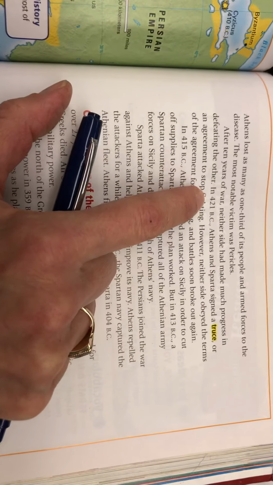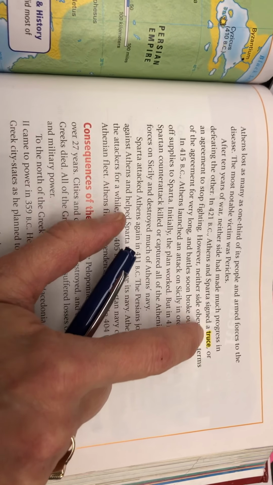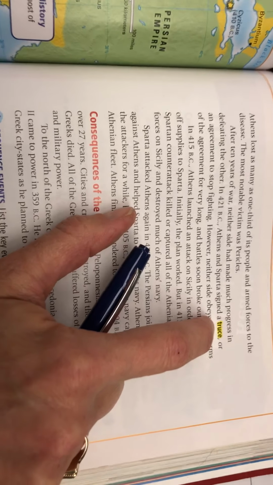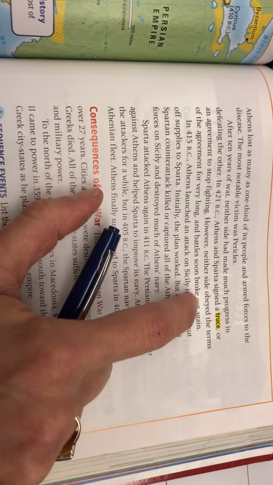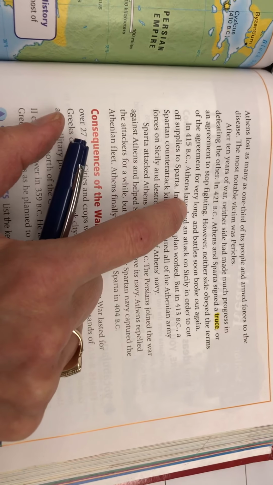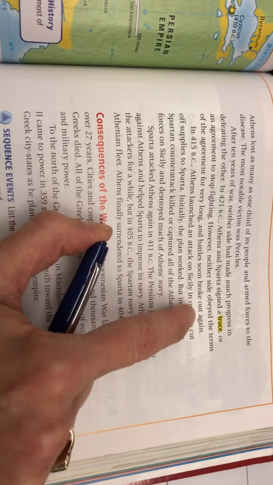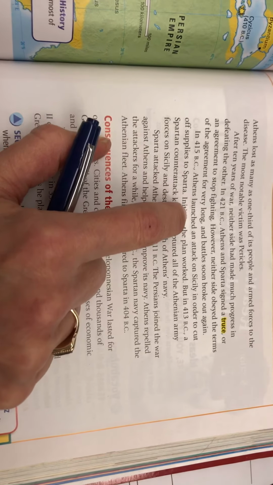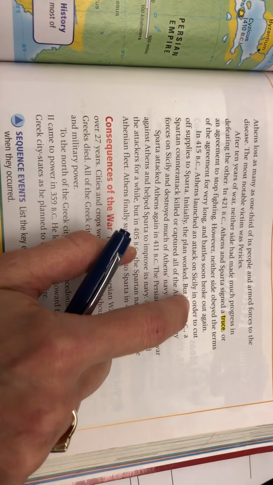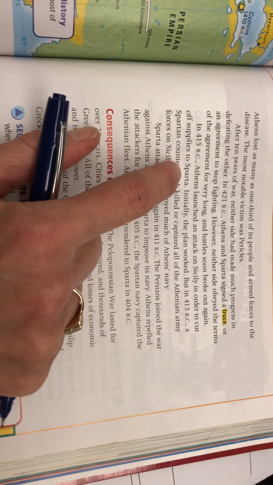In 421 BC, Athens and Sparta signed a truce. Hey, there's another date, guys. Or an agreement to stop fighting. However, neither side obeyed the terms of the agreement for very long, and battles soon broke out again. Imagine that. In 415 BC, Athens launched an attack on Sicily in order to cut off supplies to Sparta.